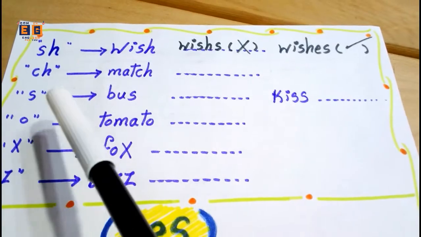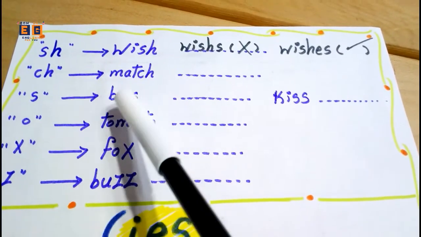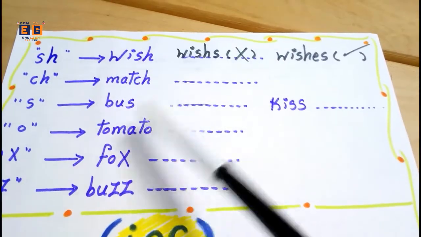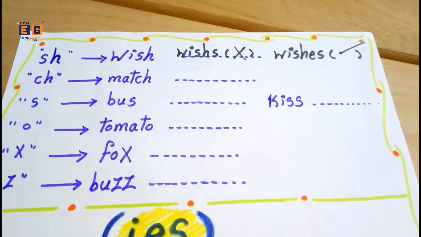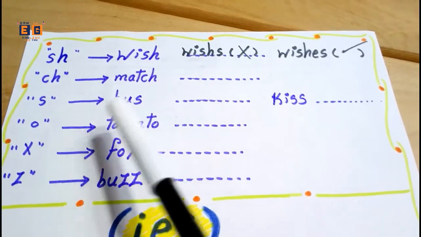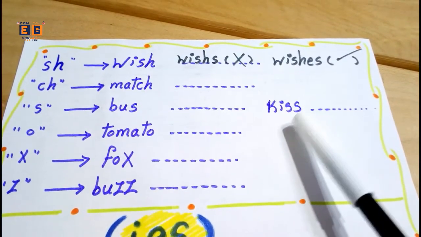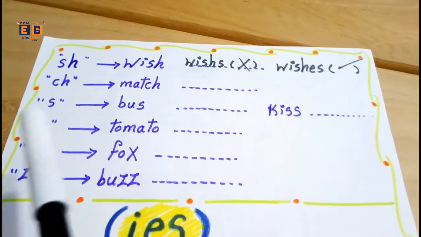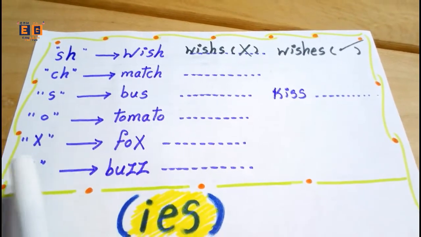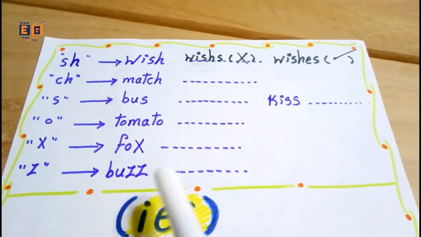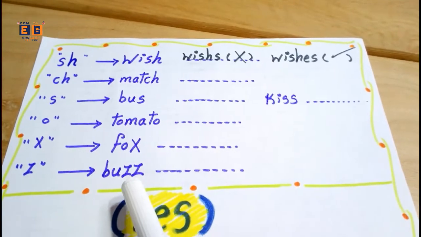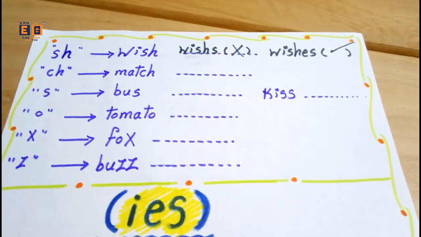The second word ends with ch, like match, so it will be matches with es. S, like bus, it will be buses, or kiss, which ends with double S, it will be kisses with es. Tomato, tomatoes. Fox, foxes. Buzz, buzzes, it's a sound of B, it's like Z sound.